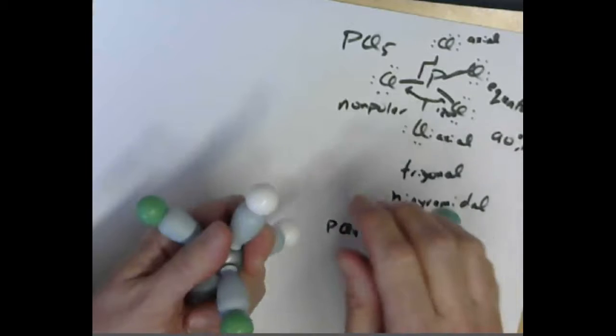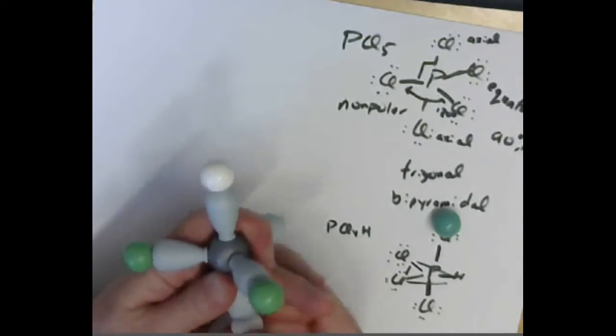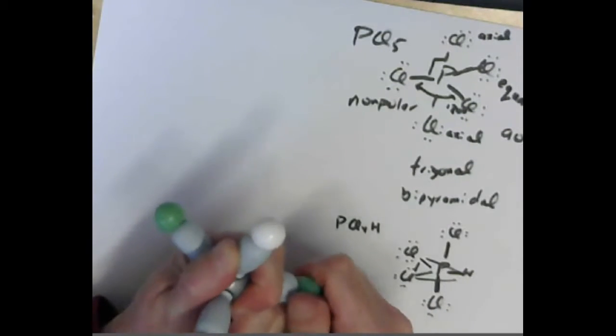But there's also another isomer that I could have, where the equatorials are just alike, and the axials also are just alike. And so in this instance, the axials cancel out and the equatorials cancel out. And so just something to be aware of: you have to look at the molecule as a whole as you're considering whether or not the molecule is polar or nonpolar.